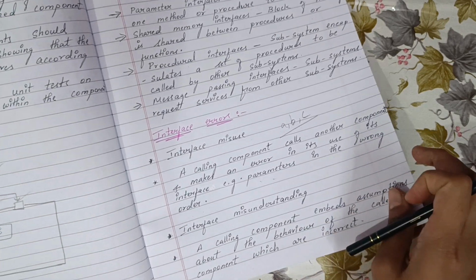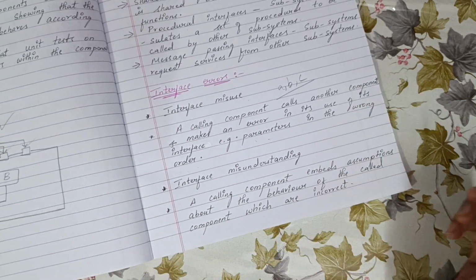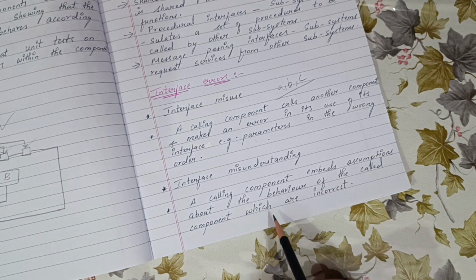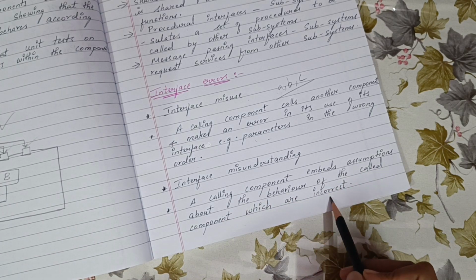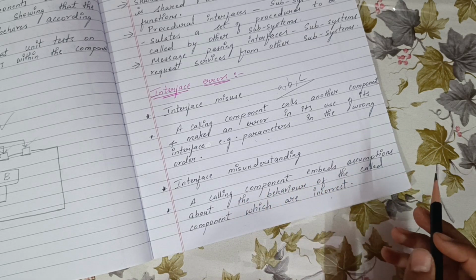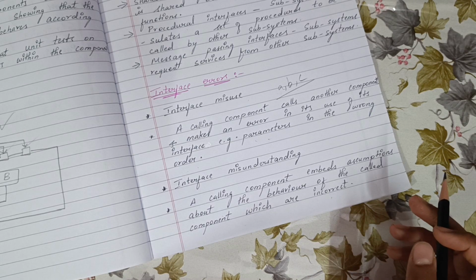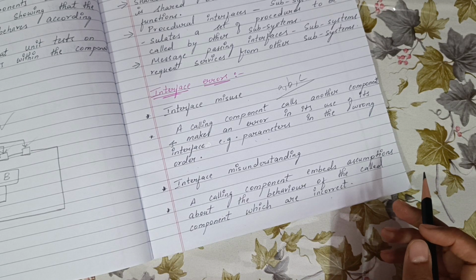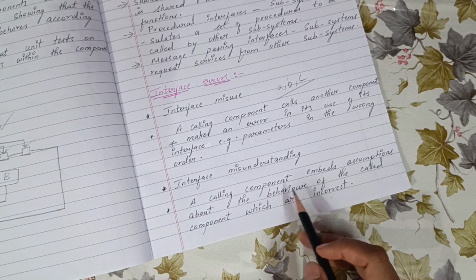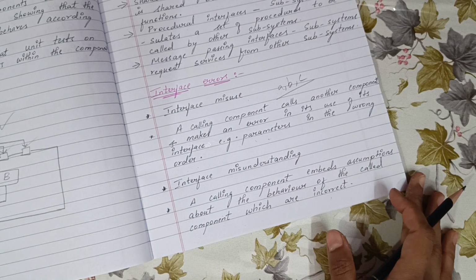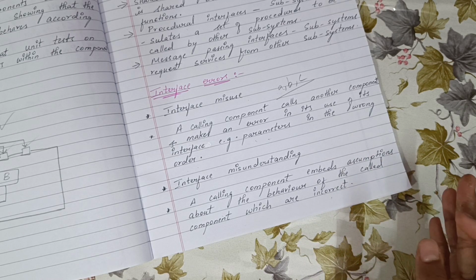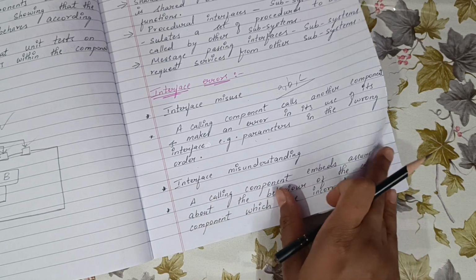Next is interface misunderstanding. A calling component embeds assumptions about the behavior of the called component which are incorrect. What this means is that we need to avoid assumptions about the components, because the behavior will not come out properly, correspondingly. So that is what interface misunderstanding is.